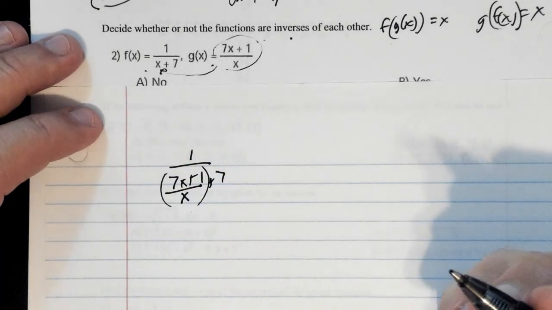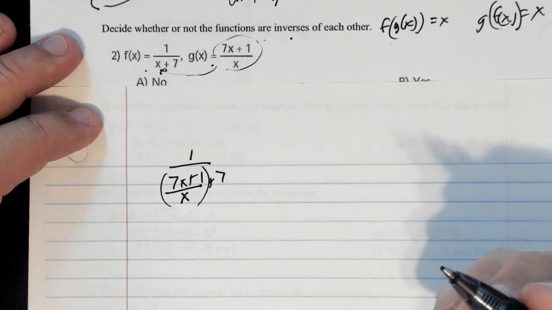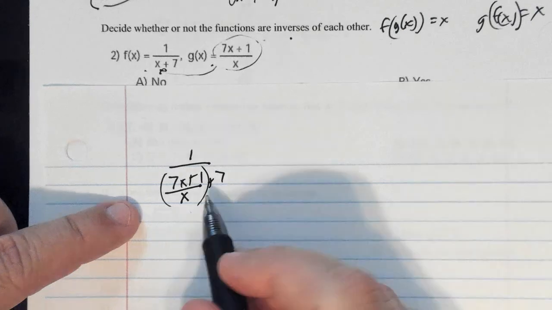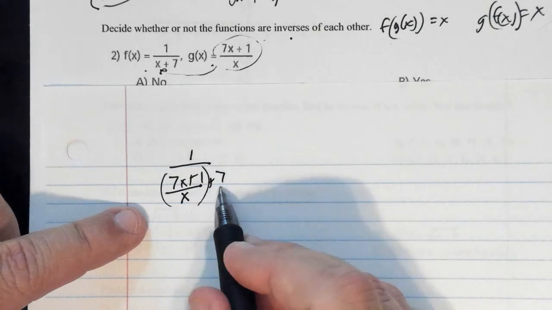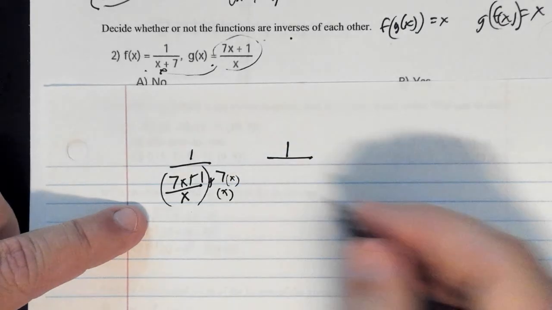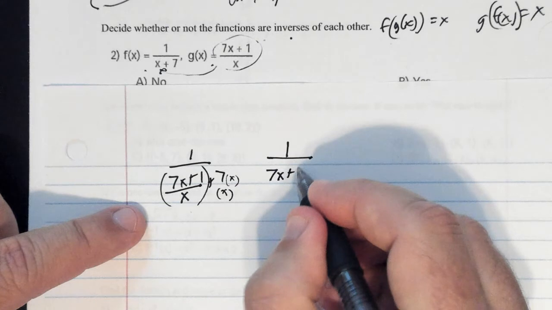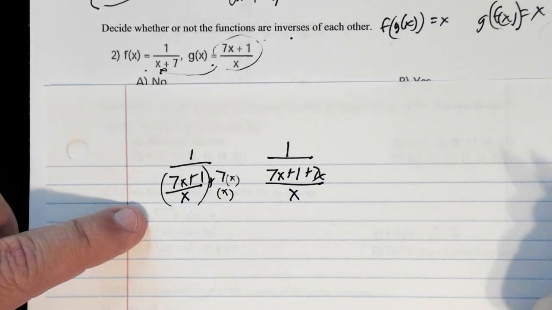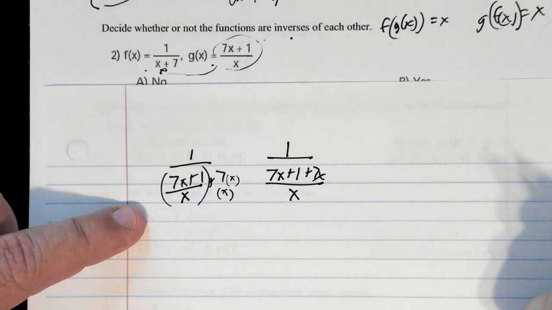So you can do a couple different things. This one gets a little bit more work into it. You can get common denominator, which would be x, which would give me 7x plus 1 plus 7x all over x. Is that right?